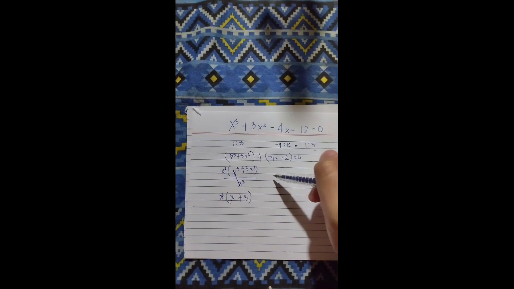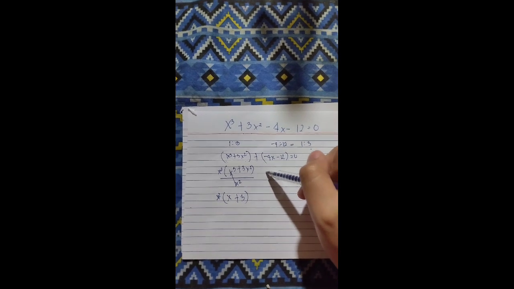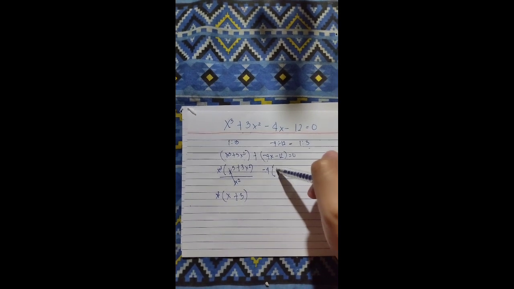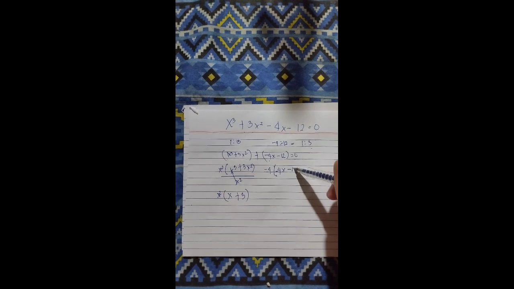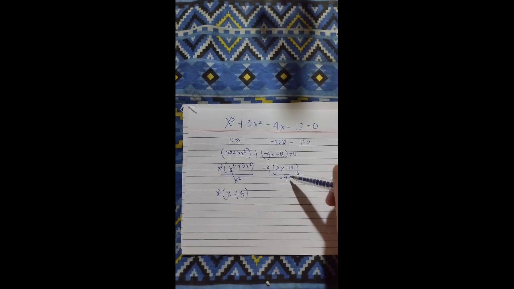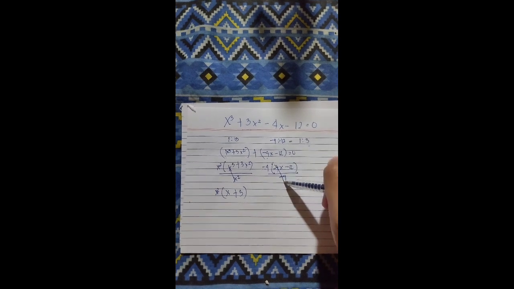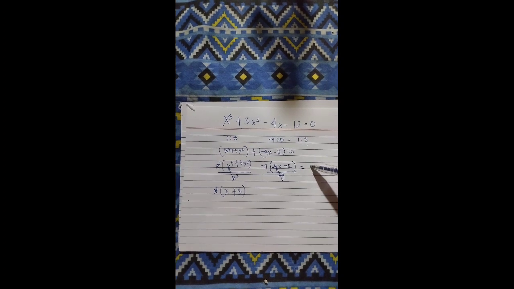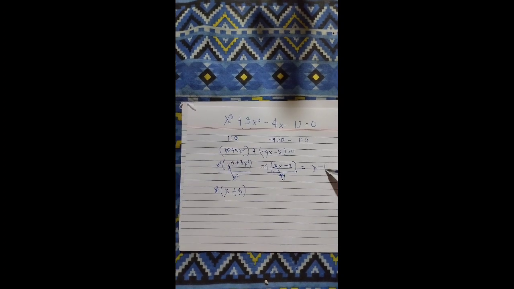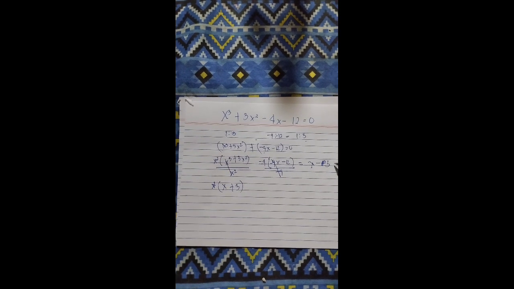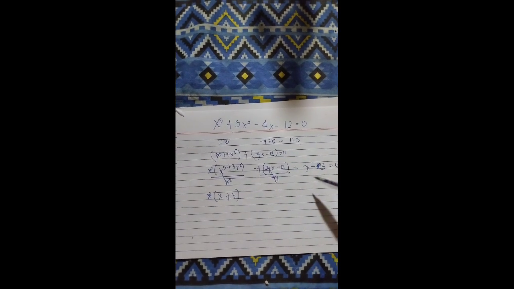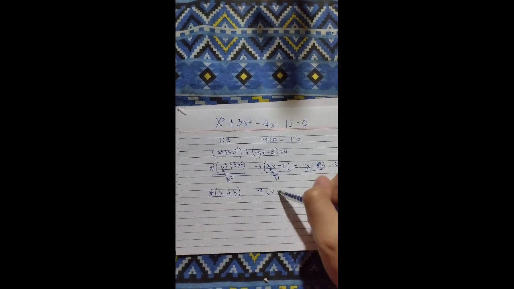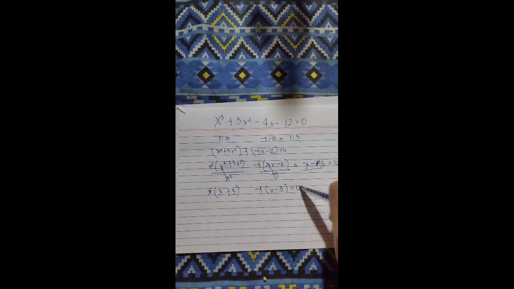Then here on the other side, just put the negative 4 outside the parenthesis, and negative 4x minus 12 all over negative 4. So cancel. We have x minus 3 equals to 0. So copy this one. Negative 4 times x minus 3 equals to 0.